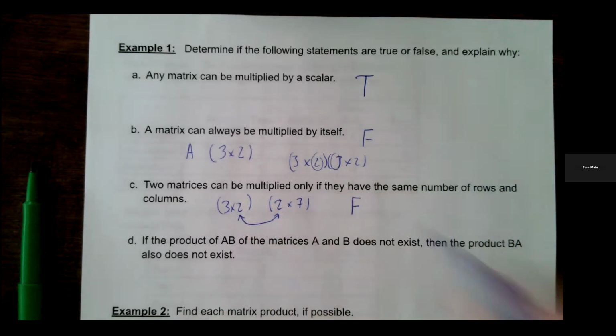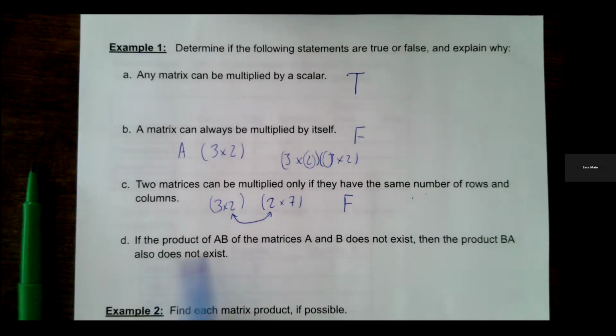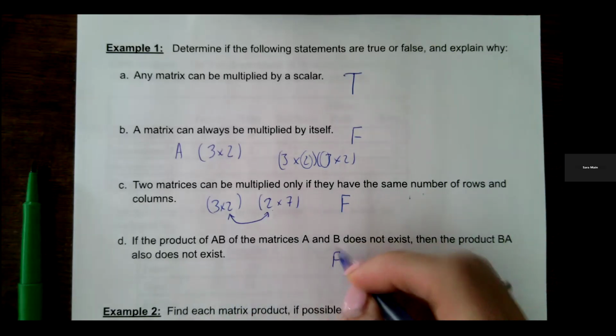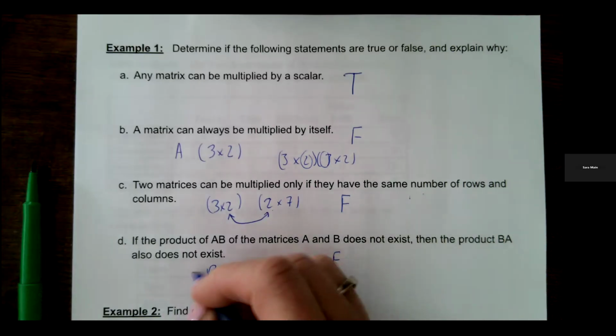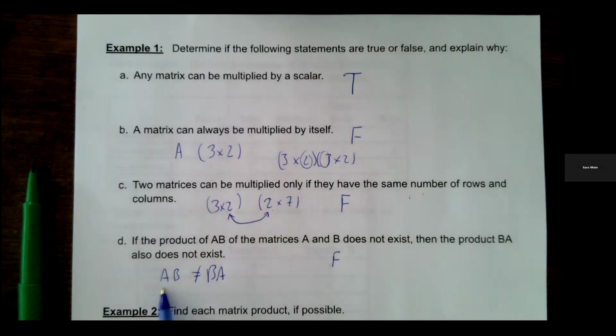That's what has to be true. So that's false. D says if the product AB of the matrices A and B does not exist, then the product BA also does not exist. And that is false because I said BA does not always equal AB. So this one might not exist, but this one might exist.